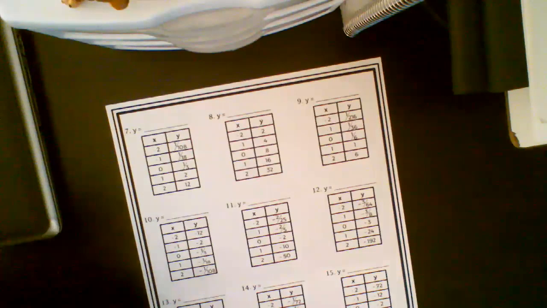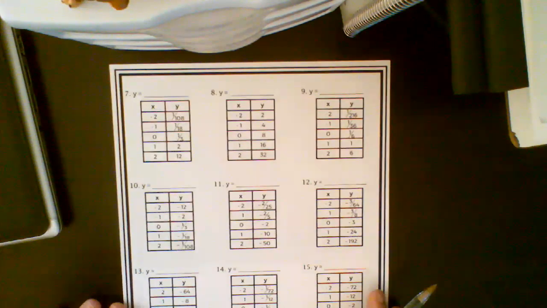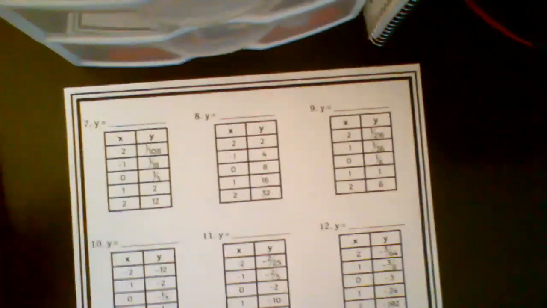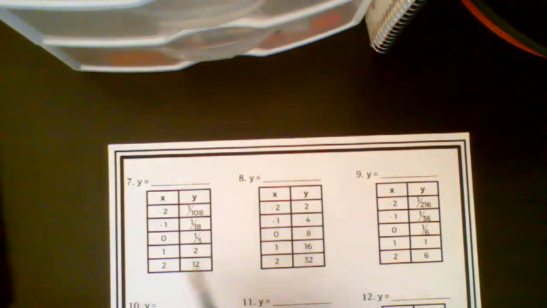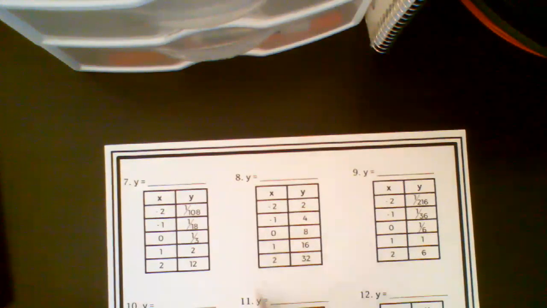Exponential functions. Linear functions we've been working on all year. Hopefully we're at least moderately comfortable with those by now, okay? So today, like I said, we're gonna practice those exponential functions. So I've got a bunch of tables here, okay? And we're gonna look at the tables. Let's start easy. Let's start with this one that doesn't have any fractions with it, okay?